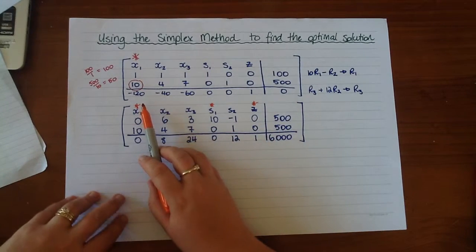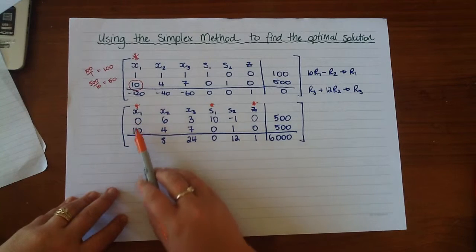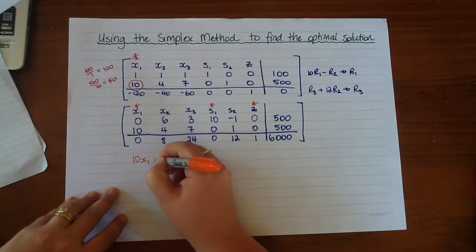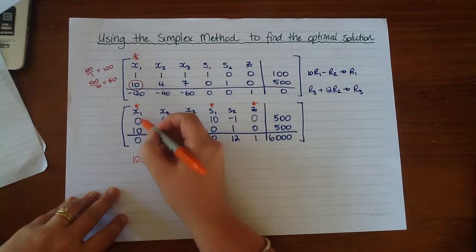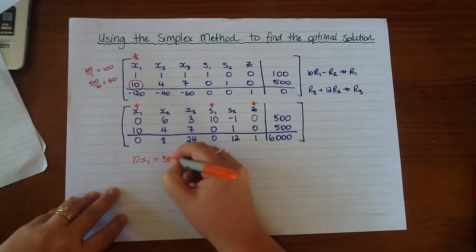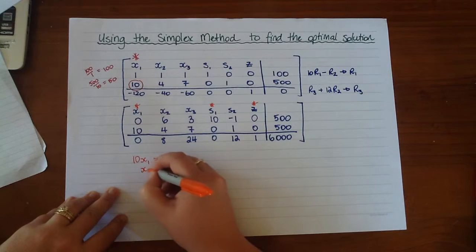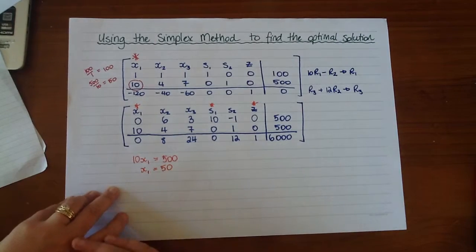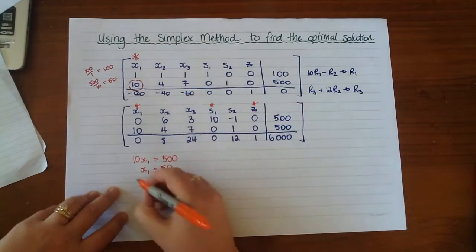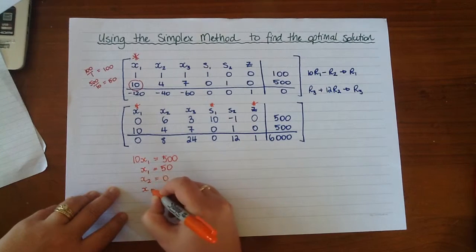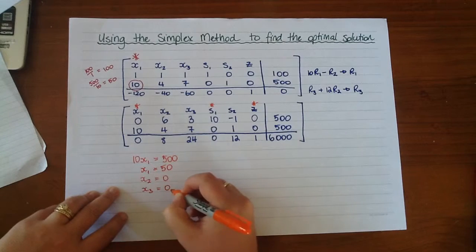So, reading our solution off, our x1 column, x1 has a value of 10. Okay, and in that row there, the 10 is equal to 500. So x1 would be equal to 50, because 500 divided by 10 gives us 50. x2 was a non-basic variable, so it equals 0. x3 was a non-basic variable, so it equals 0.